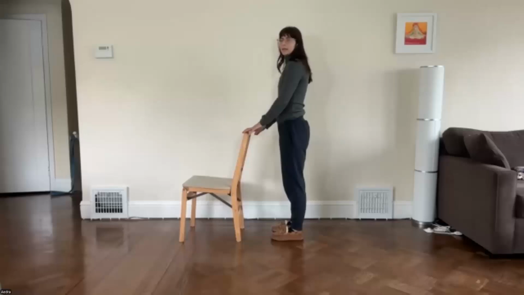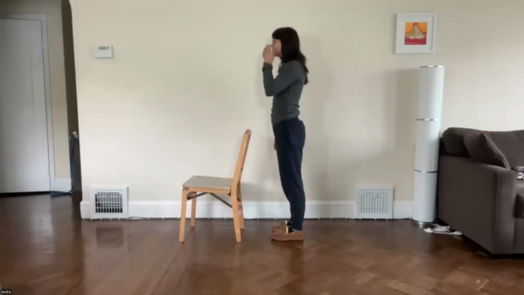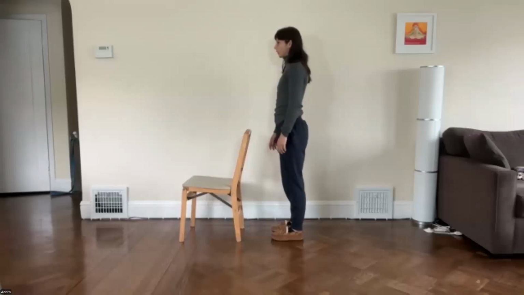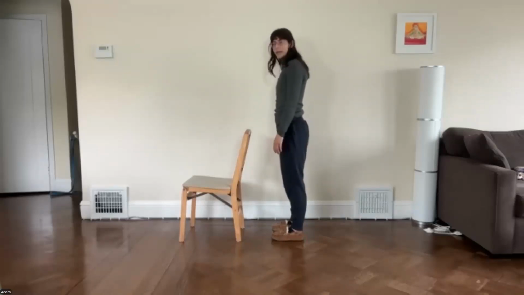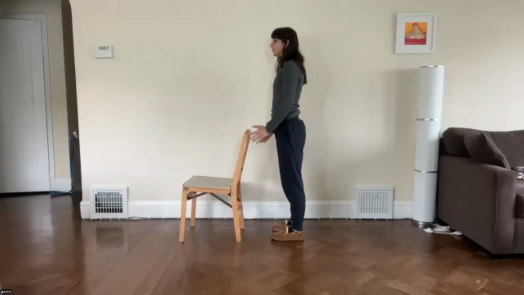Once you're standing behind your support, feel free to let go if you're stable, standing upright without holding on to something. Take a moment and look down at your feet and allow your feet to be parallel if that's possible. So toes pointing forward, and let the feet be anywhere from 4 to 8 inches apart. So not too wide, not too narrow. And again, feeling free to grab on at any point if you need support.